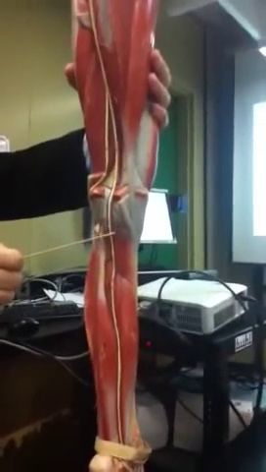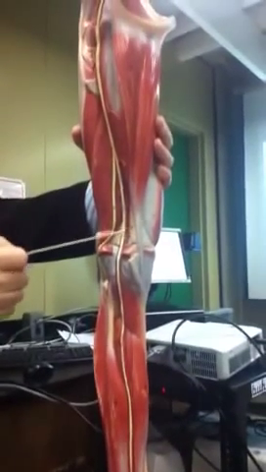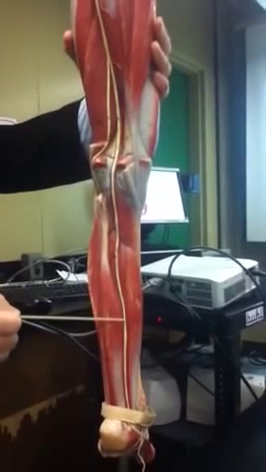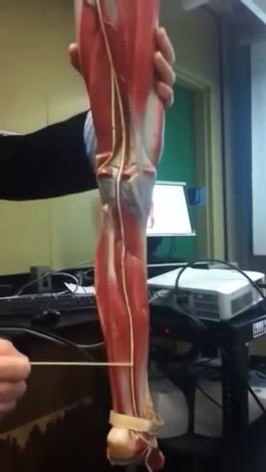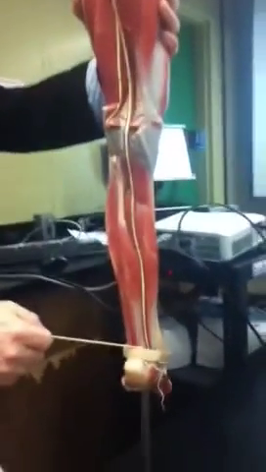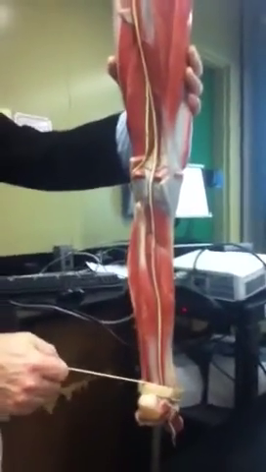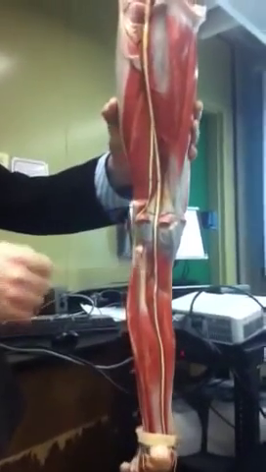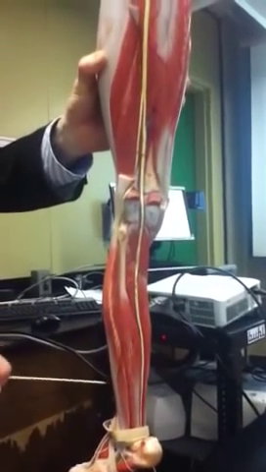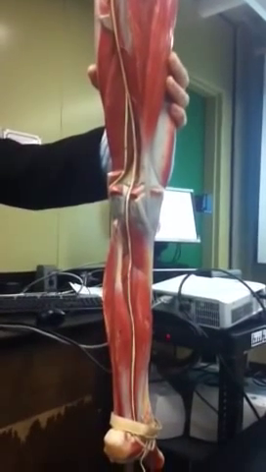Posterior tibial is the one that just continues down. It's the femoral to the popliteal to the posterior tibial. It goes behind the tibia. That's the one running right down here all the way to the ankle. The other 2 are going to branch off of that, and one's going to become anterior tibial in the front, and one's going to become fibula.